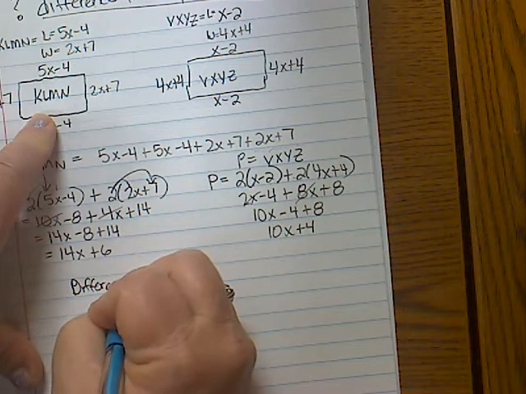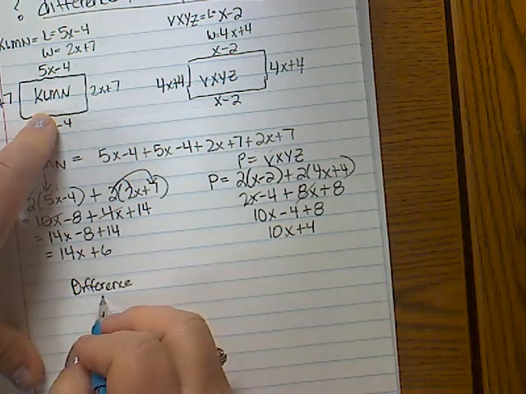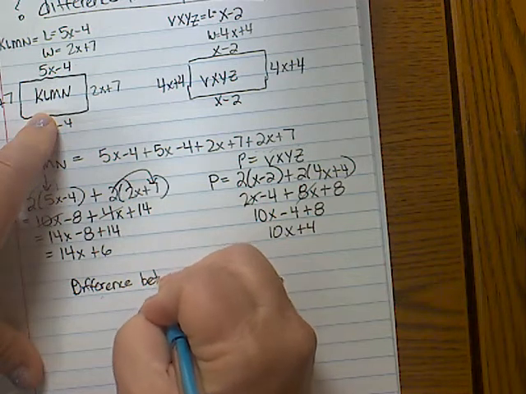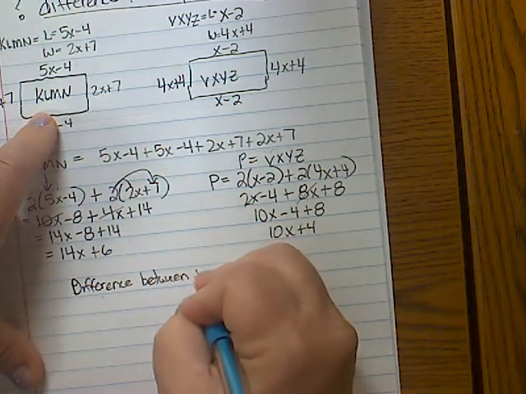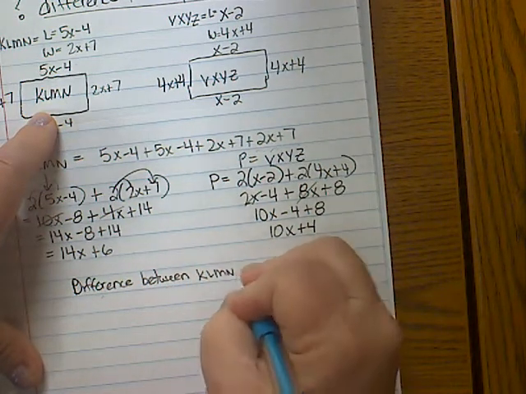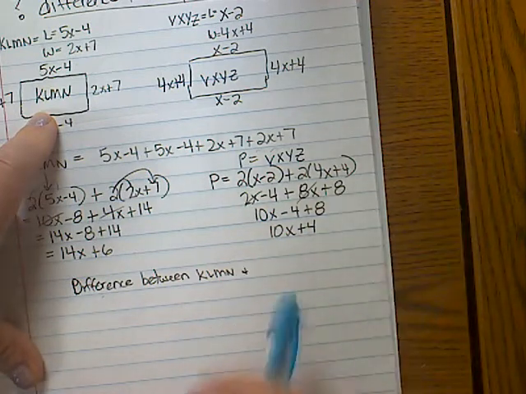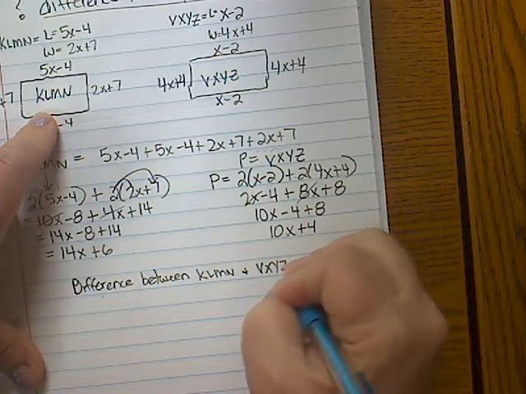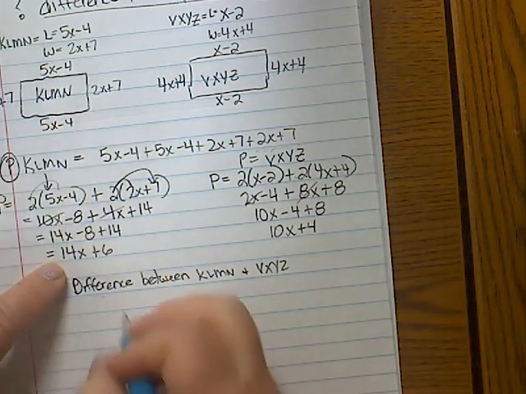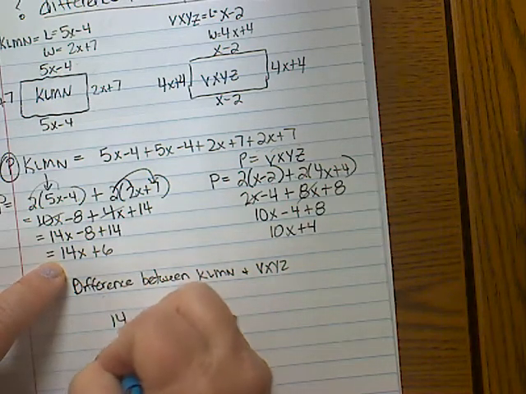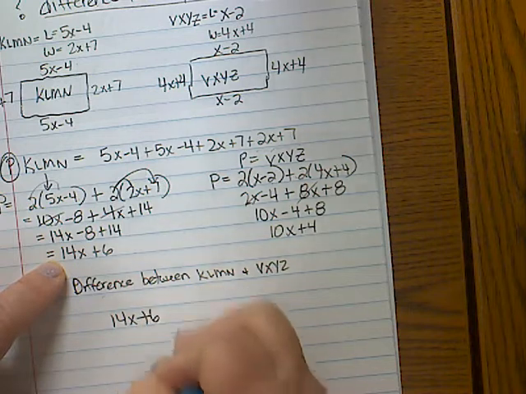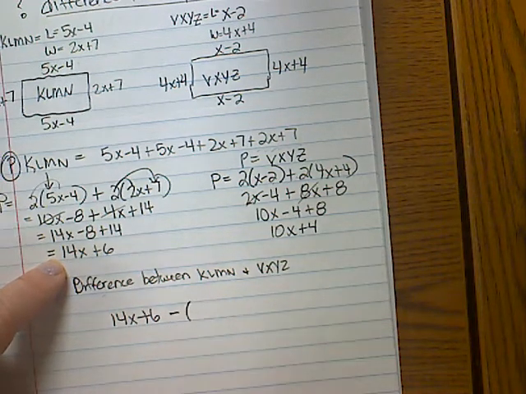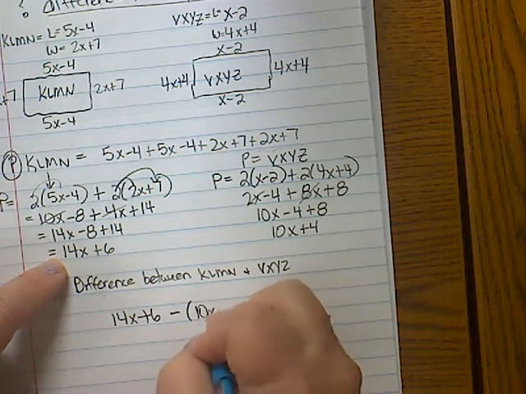I wouldn't necessarily expect you to have to do this, but you are doing the difference between, and I'm just writing this so that it's very clear, KLMN, and so I'm going to VXYZ. So I'm going to take my perimeter of KLMN, 14x plus 6, and I am going to subtract, and I'm going to put a parenthesis so I remember to change my signs, 10x plus 4.